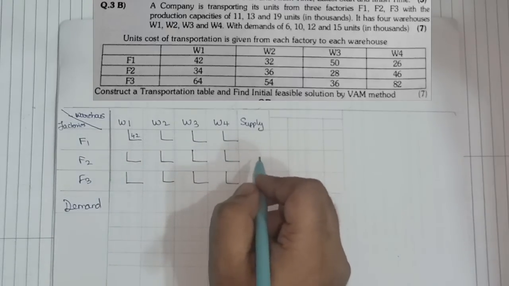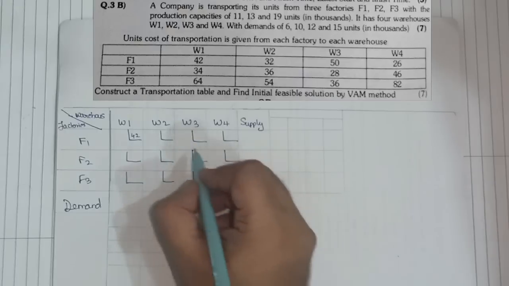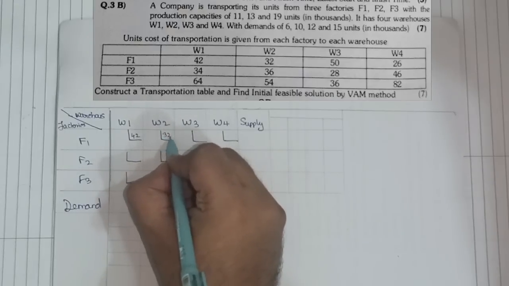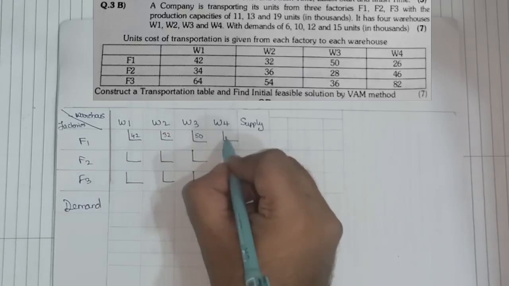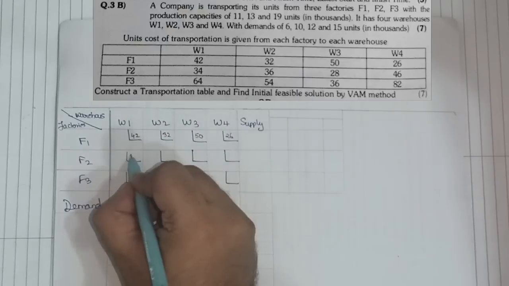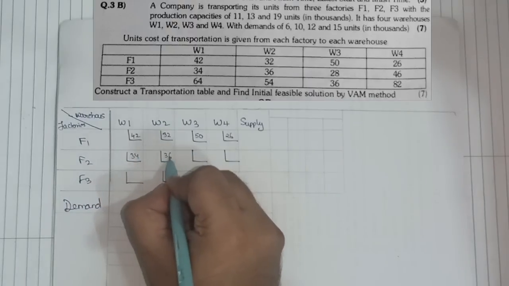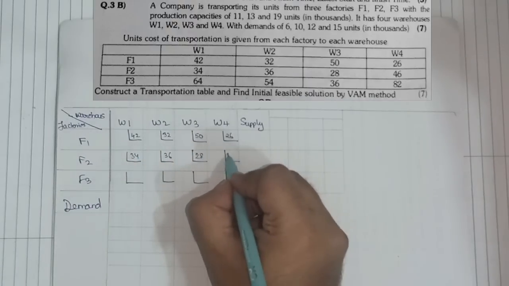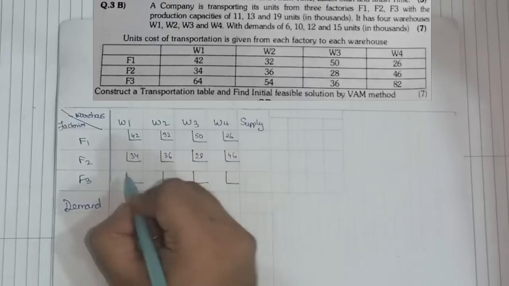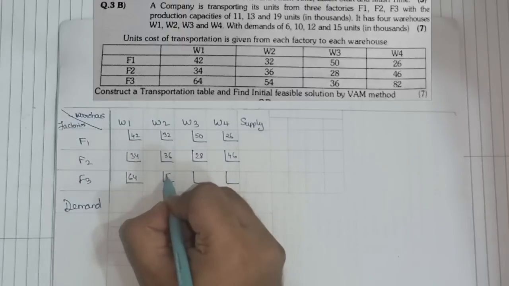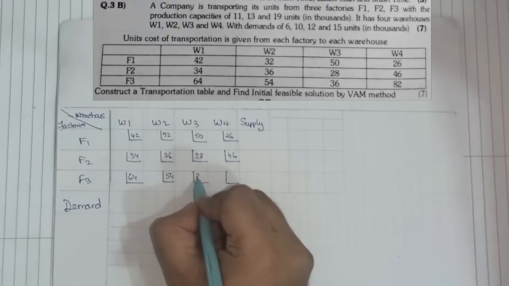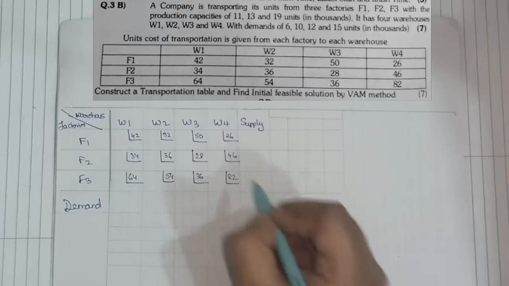So 42, 32, 50, 26, 34, 36, 28, 46, 64, 54, 36, 82.